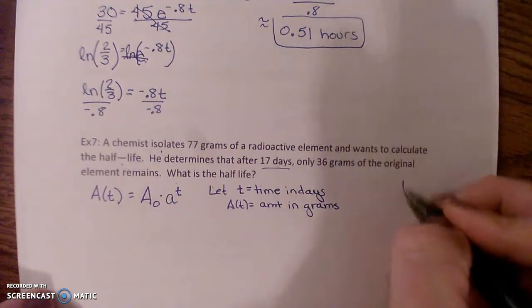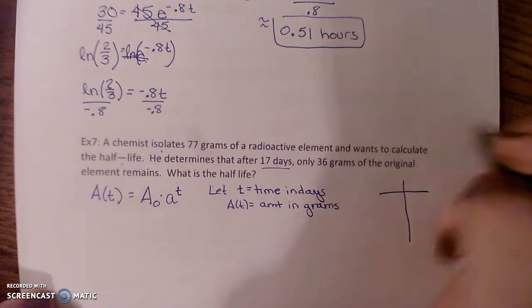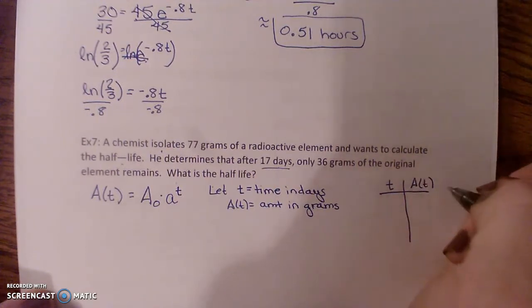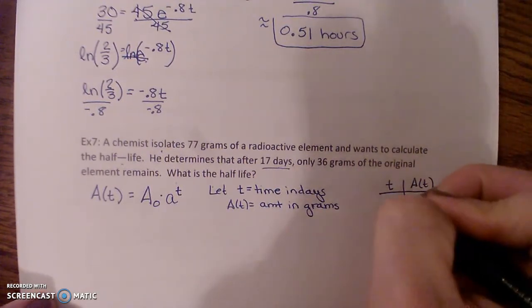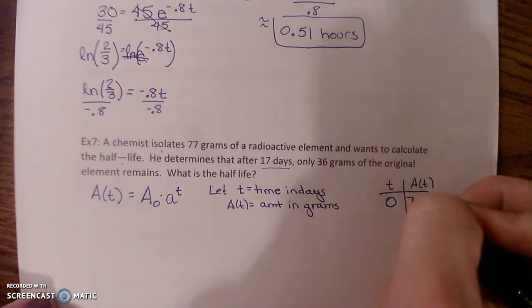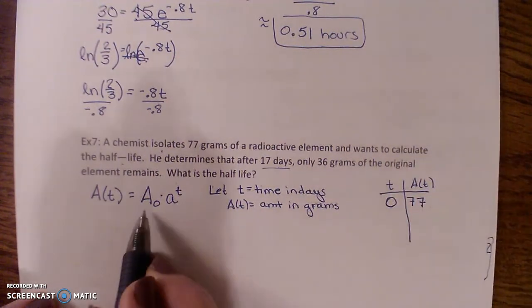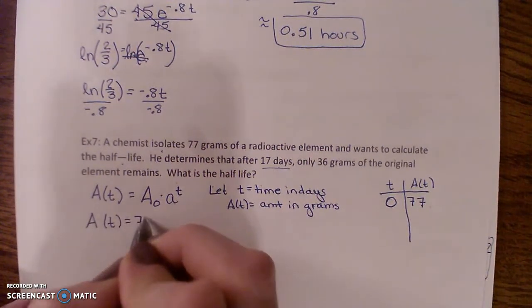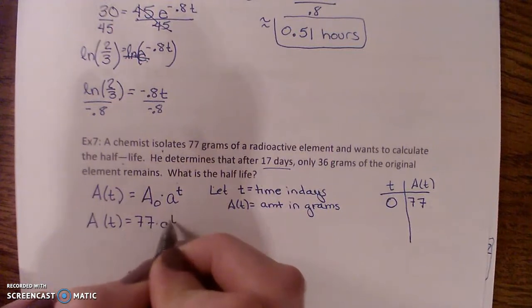Okay, I also like to make a chart of values. T for time, A of t for amount. So my initial amount at time 0 was 77 grams. So that's going to be my coefficient here. I might as well write that in. A of t equals 77 times a to the t.